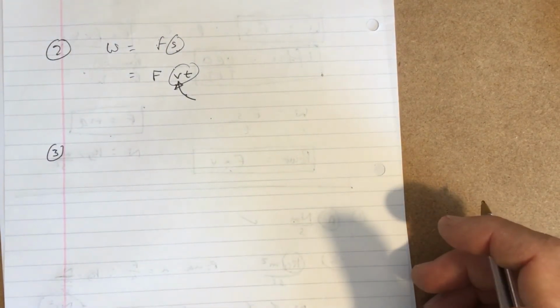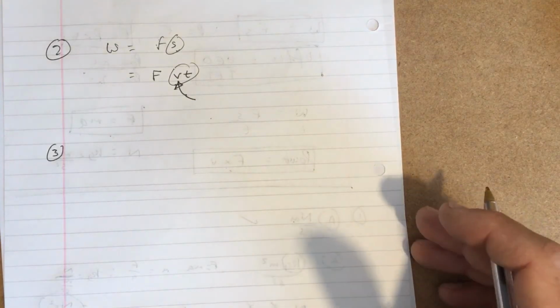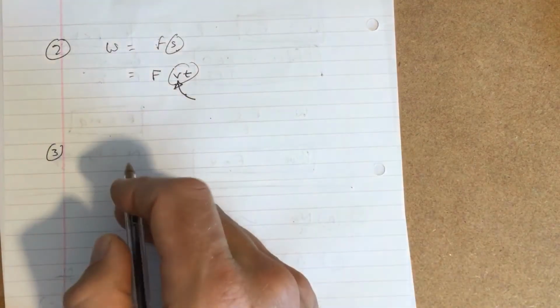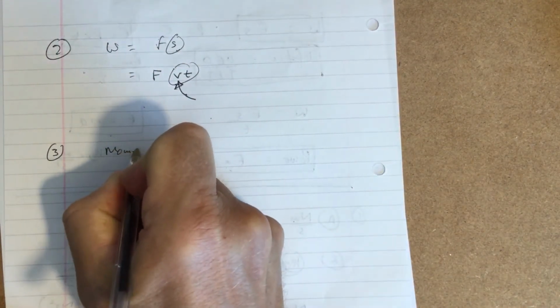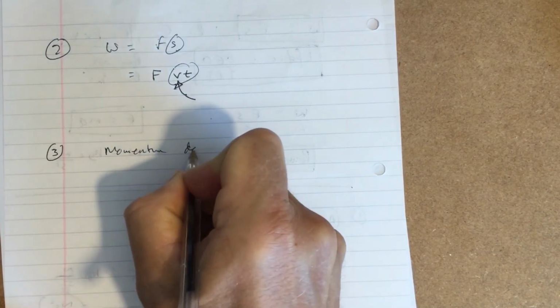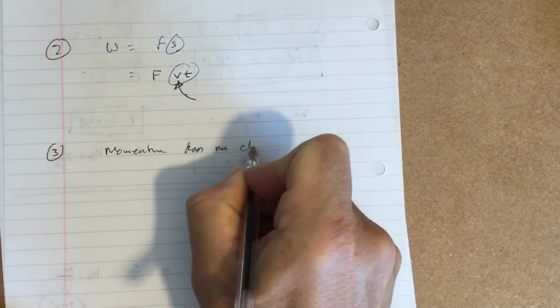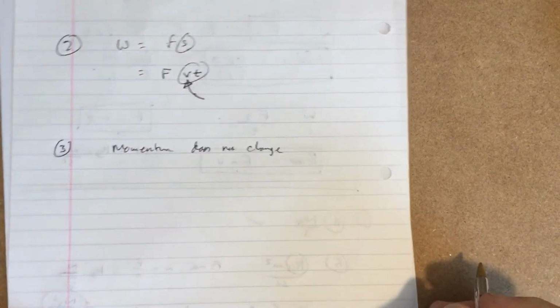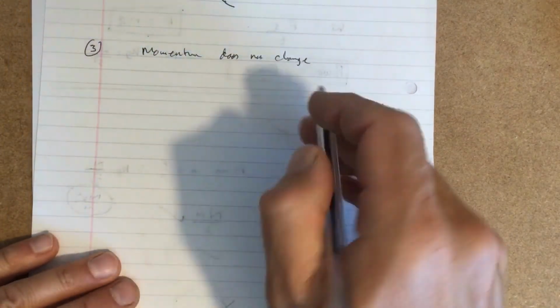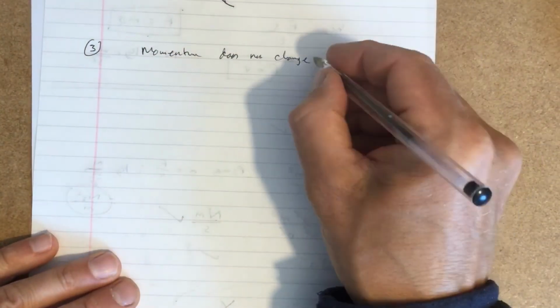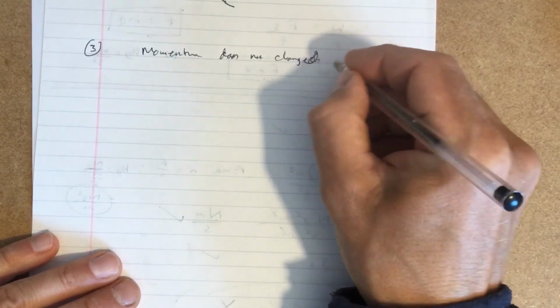Okay, so remember, when there's a collision or an explosion, as long as there are no external forces, momentum does not change, or it's conserved, as we like to say in the jam making industry. Momentum is conserved, okay?